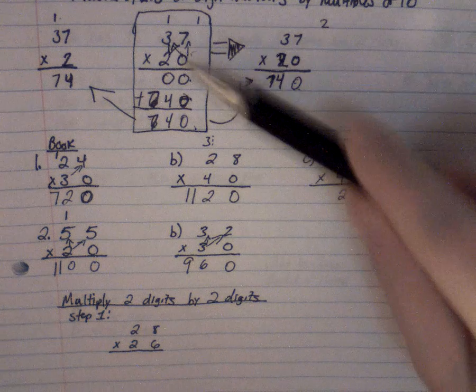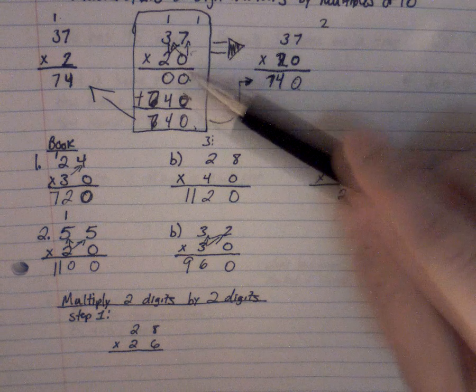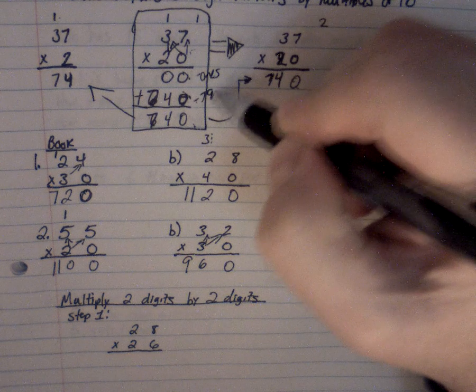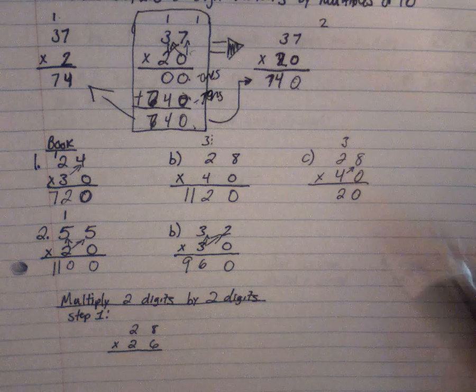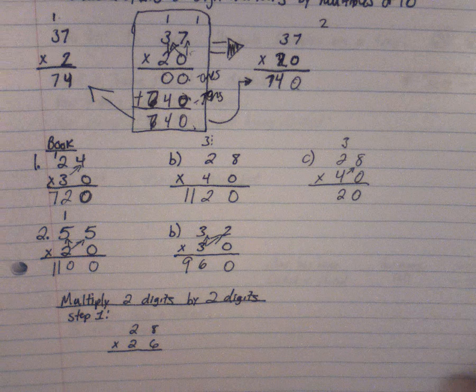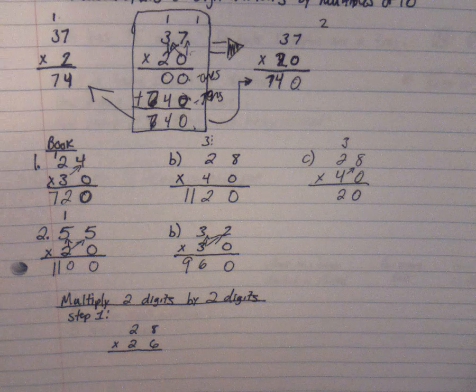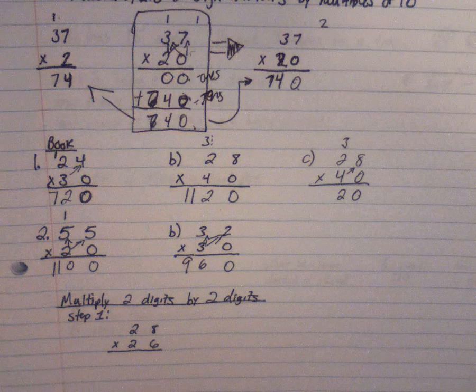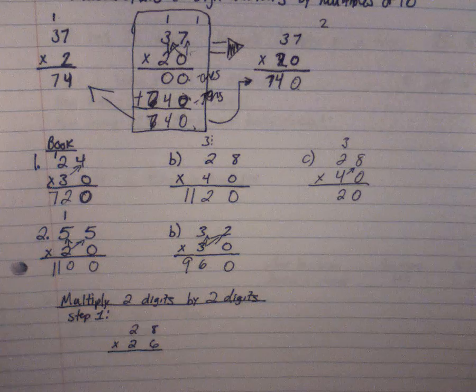Because I got to multiply the 1s first, which is here, the 1s, then I multiply the 10s. Okay, and I add it together. It's like when I expand it out. Okay, when we do expanded form, right, we do the 1s first, and then we do the 10s, and so you add them together after you expand it.